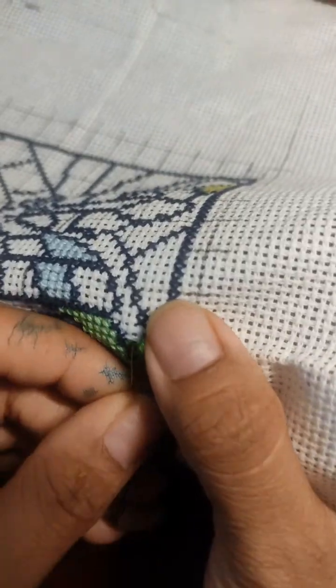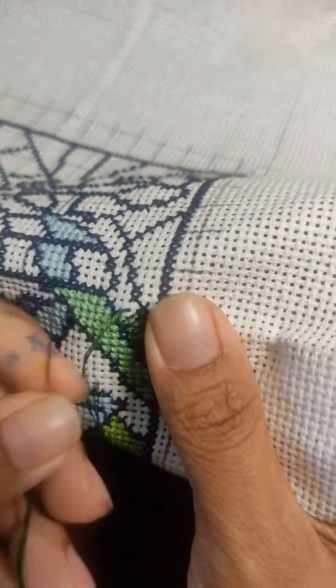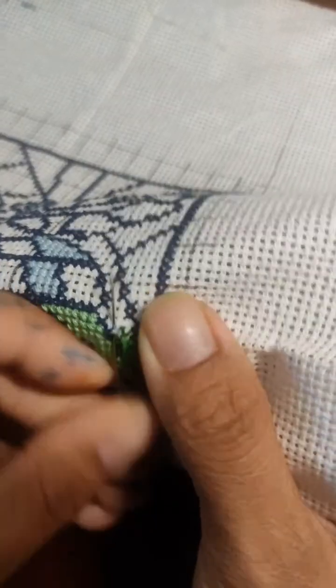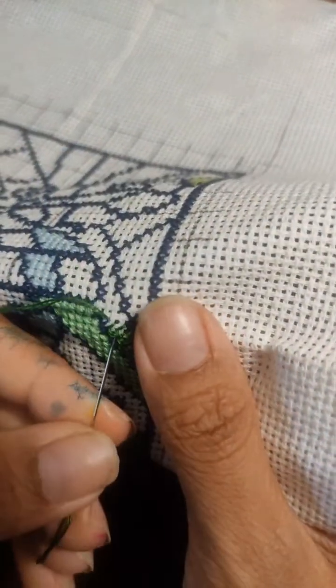Next, I have interest in Shishiko embroidery. I want to do it. I don't know when I will do it, but I have been eyeing a free pattern.